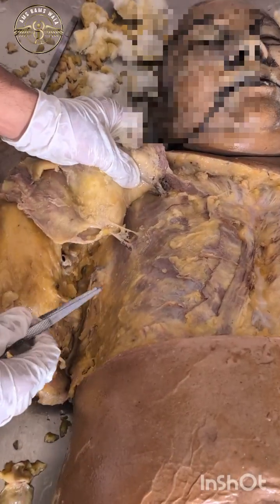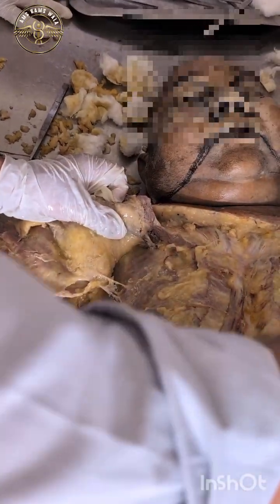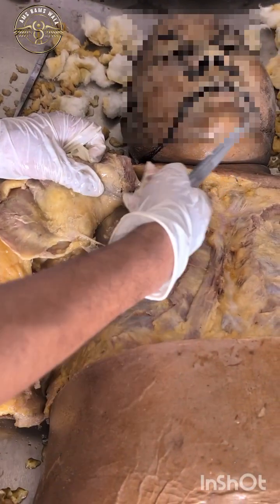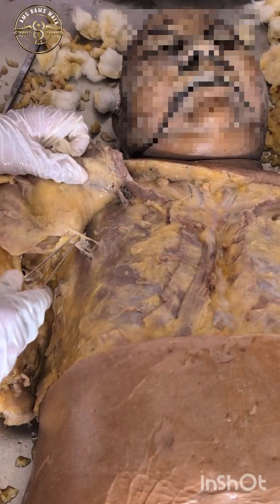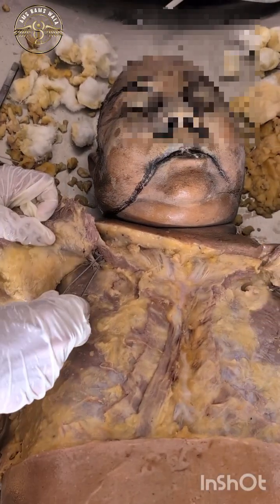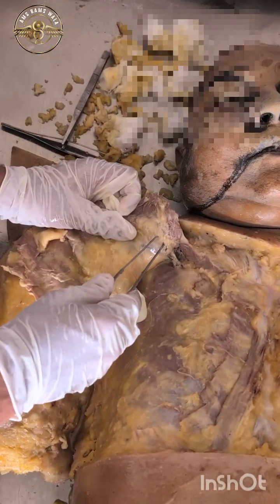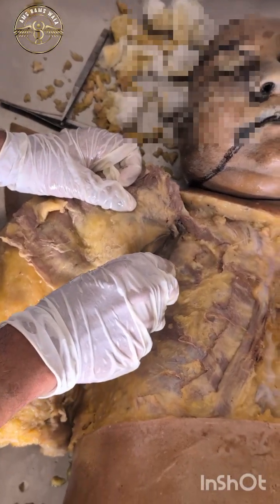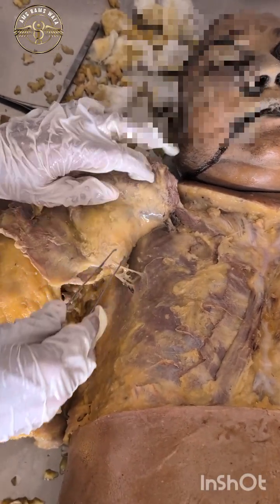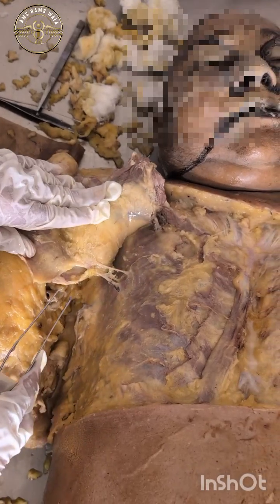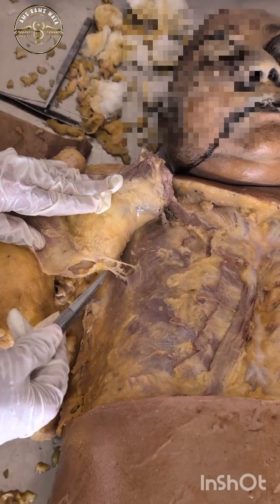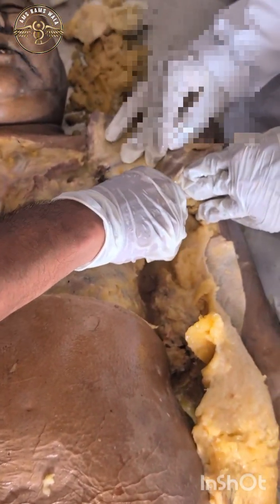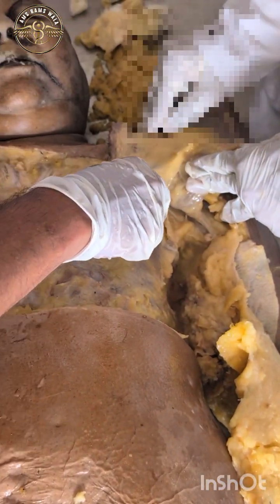So here this is the pectoralis minor muscle. This is the pectoralis minor muscle. Okay, and see, these are two groups of nerves. This is the medial pectoral nerve, and this is the lateral pectoral nerve. The medial and lateral pectoral nerves supply both the pectoralis major and pectoralis minor muscles. Okay, so this is lateral and this is medial. Here also you can see, this is lateral and here comes the medial.